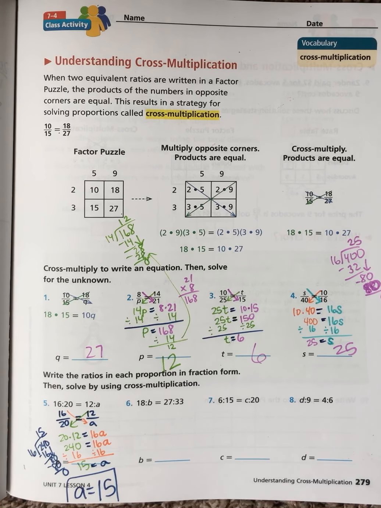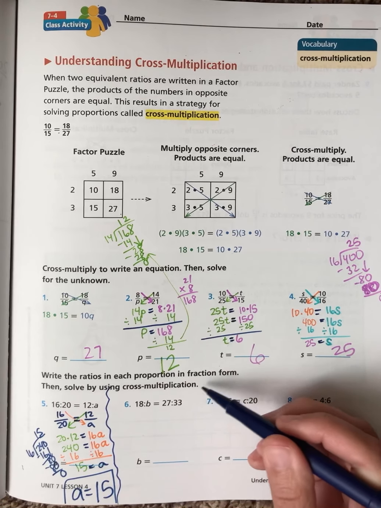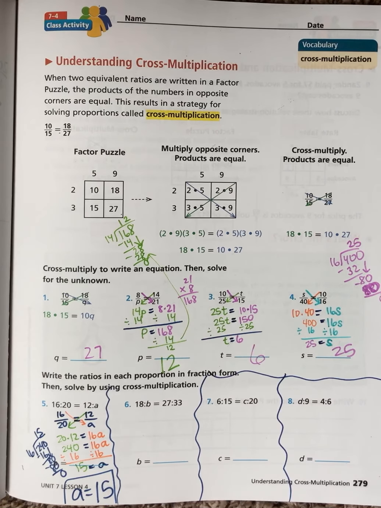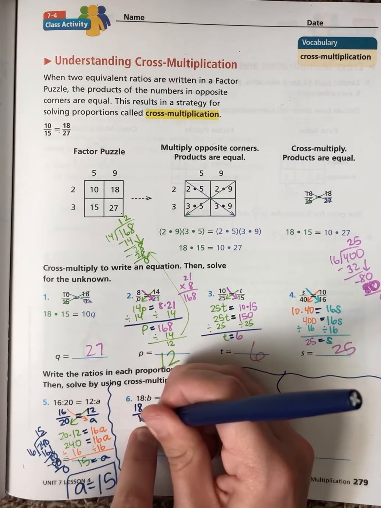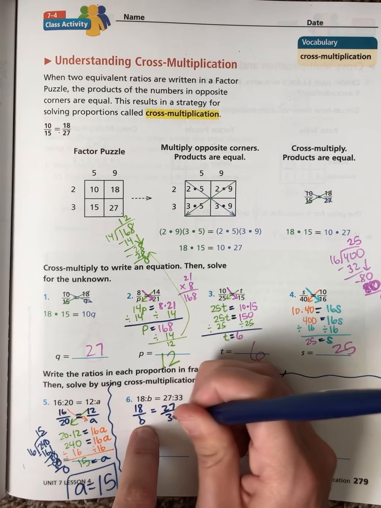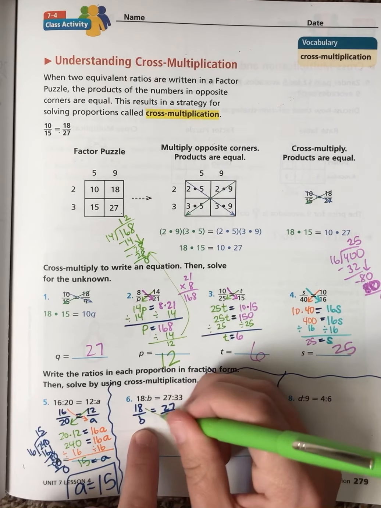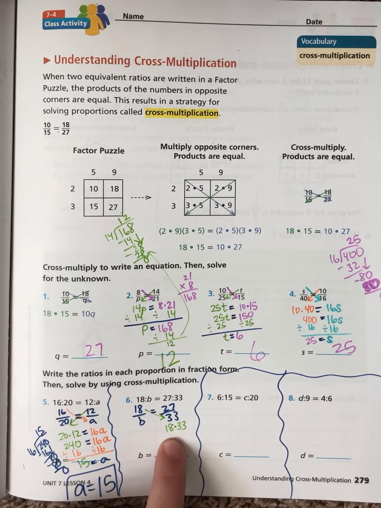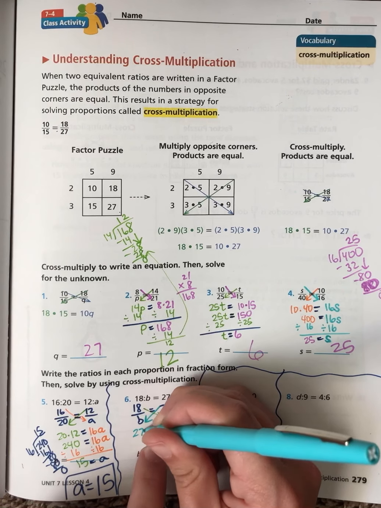Well, number 6. Let me put a little line in here so we can kind of keep ourselves organized a little bit. There, now we have some space to work that's semi-organized. Okay, so now we have the problem 18 over b equals 27 over 33. And I'm going to cross multiply. So on this side I have 18 times 33. And on the opposite side, I have 27 times b, which is just 27b.